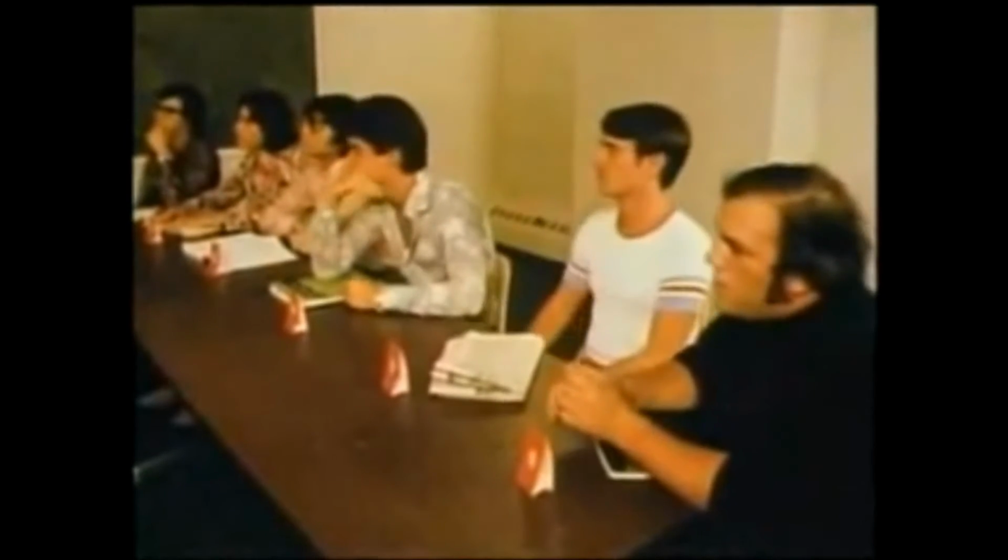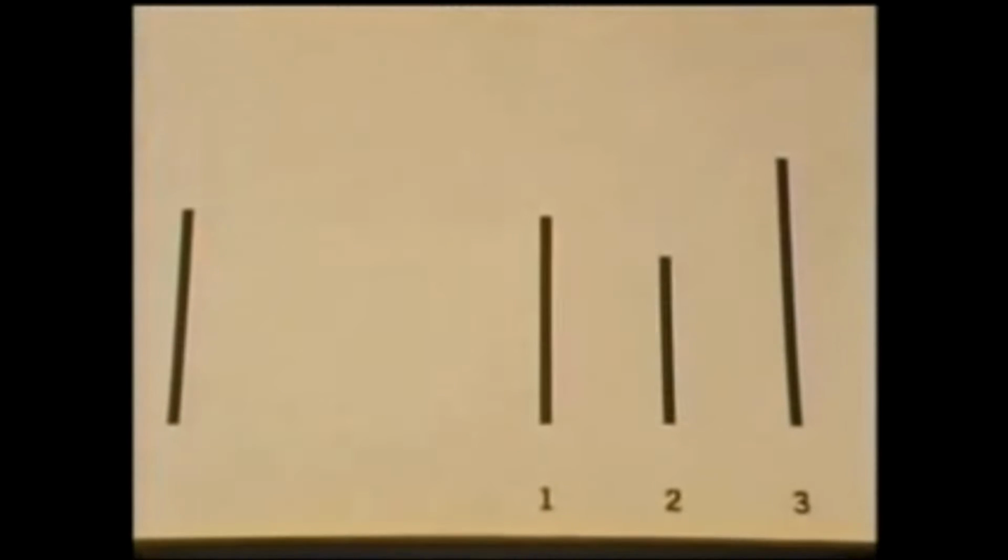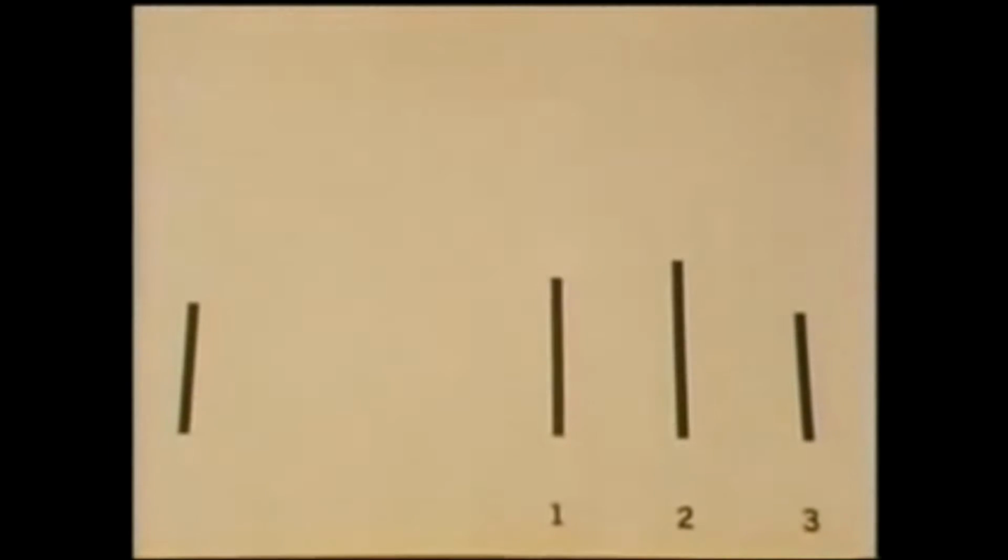The experiment you'll be taking part in today involves the perception of lengths of lines. As you can see here, I have a number of cards, and on each card there are several lines. Your task is a very simple one. You're to look at the line on the left and determine which of the three lines on the right is equal to it in length. All right, we'll proceed in this order.